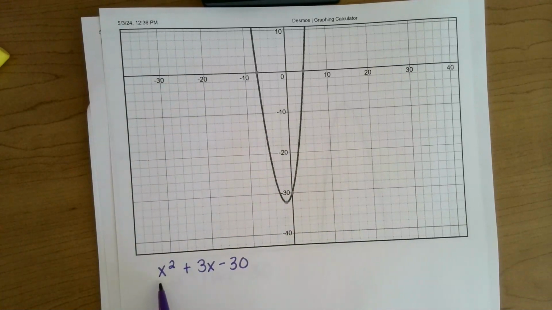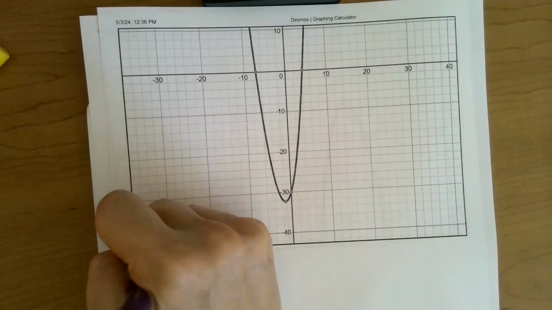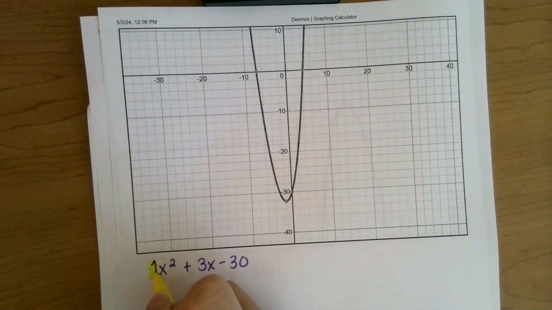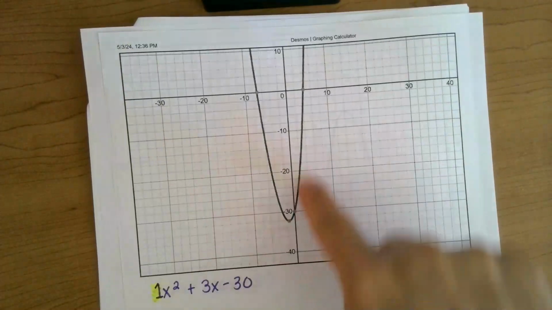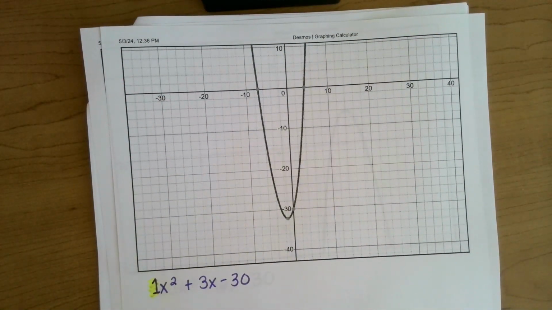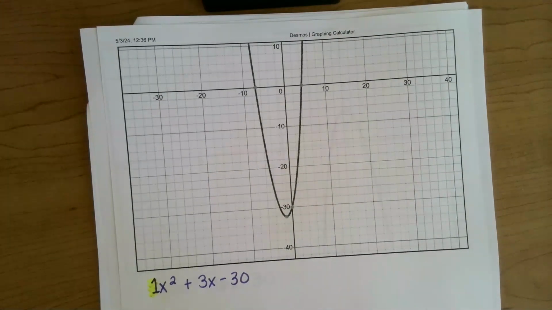And then I also typed in another example of an alternate type of parabola. Let's say we just had x squared. Remember, there's that invisible 1 in front of it. That one is positive, so therefore the parabola would open up. So if your a value is positive, your parabola is going to open up. And of course, you would want to use Desmos to double check this to make sure you are clear on what is happening with your parabola.